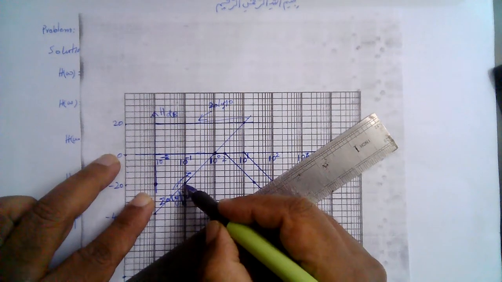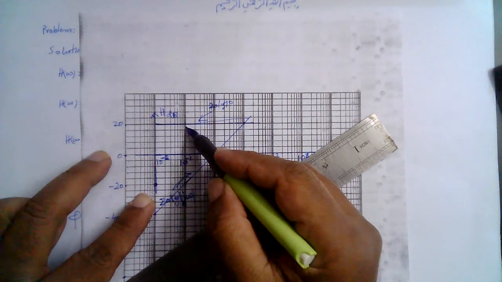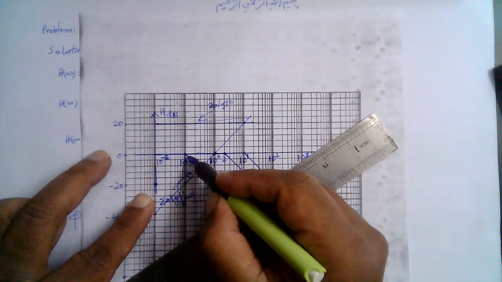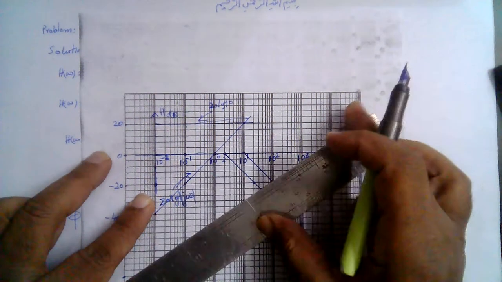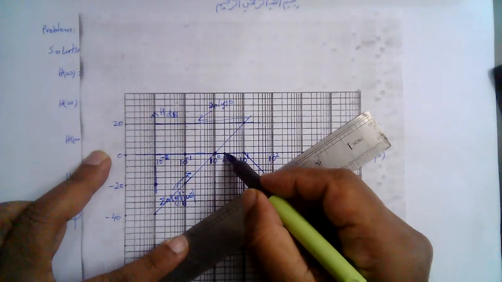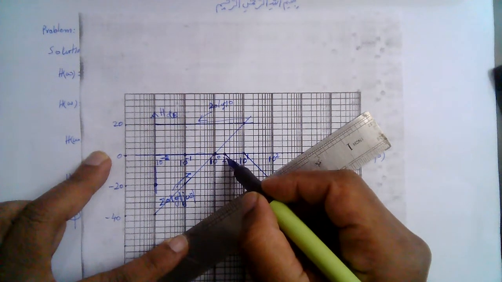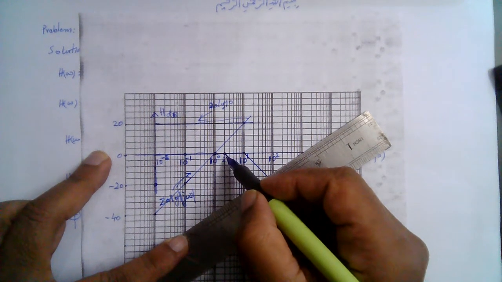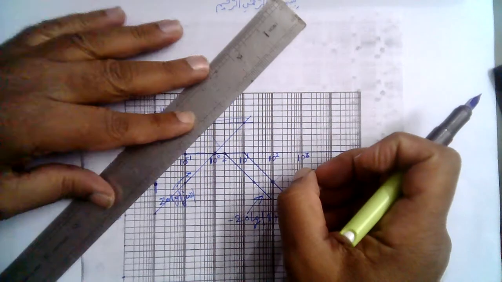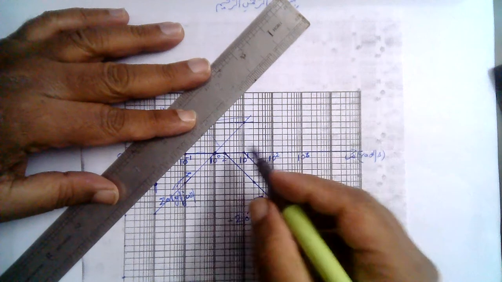But at this point, this is minus 20 and this is plus 20. So this will be 0, right? The next point is 0. So we get a line parallel to this line. It will go on like this till we get a corner frequency. The corner frequency is here, where we get the third asymptote. When we add the third asymptote, it will change. So till this point we draw a straight line.